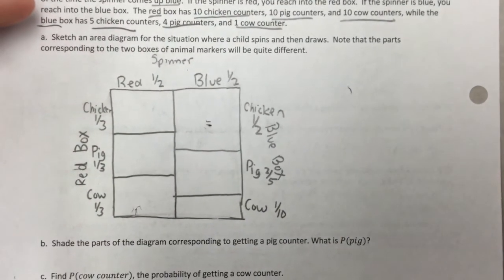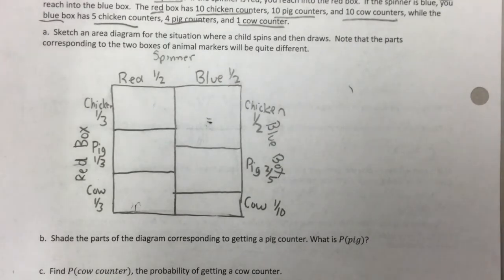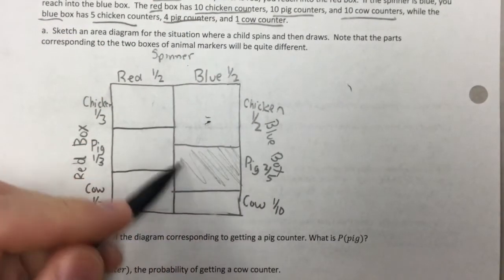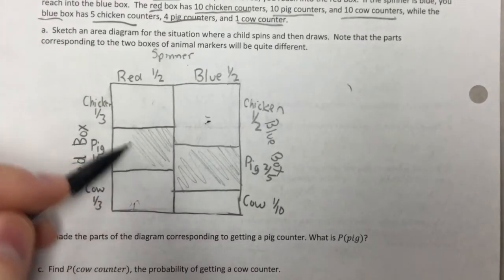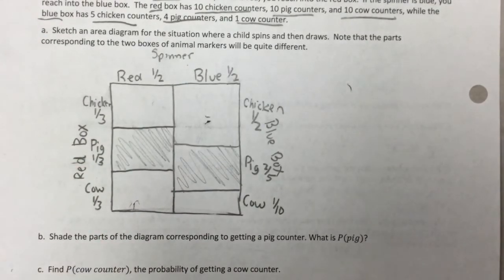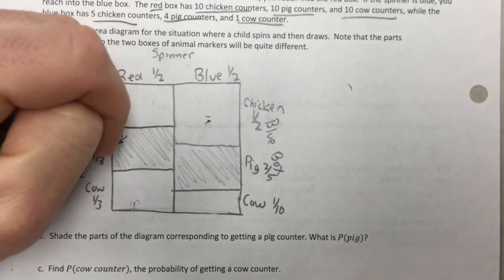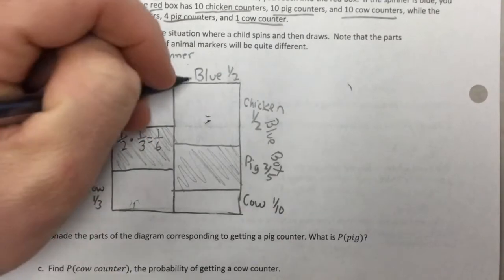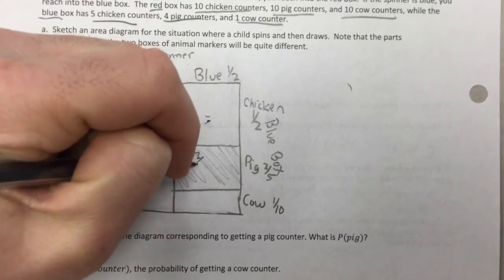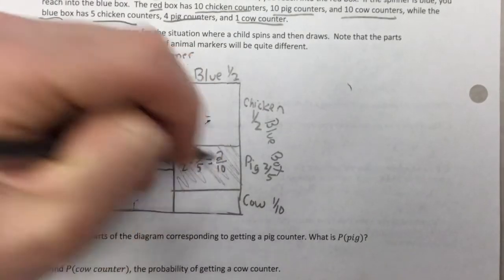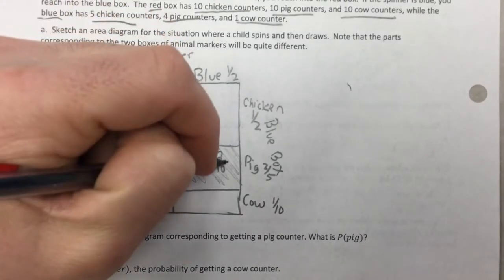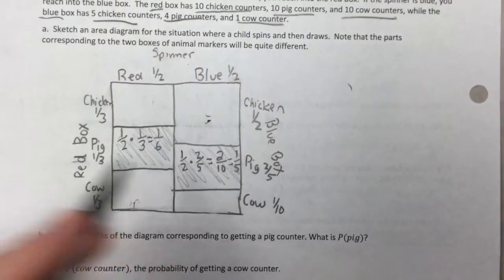All right, so then it says, shade the parts of the diagram corresponding to getting a pig counter. So the probability of pig. So here is the probability of pig in here, so you just lightly shade in here, and there's a pig in here. And it says, what is the probability of pig? Well, I would need to find this area, so I'd be doing 1/2 times 1/3, which is 1/6. And then I'd be doing 1/2 times 2/5, which is 2/10, or 1/5.